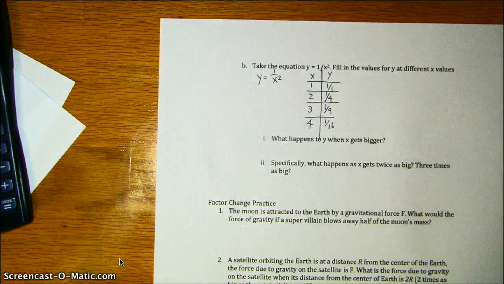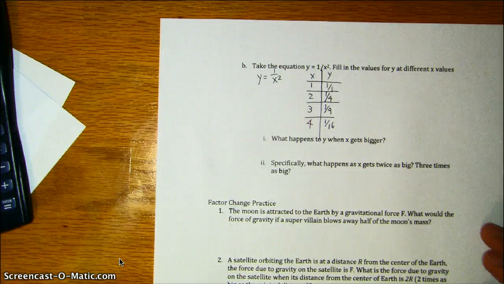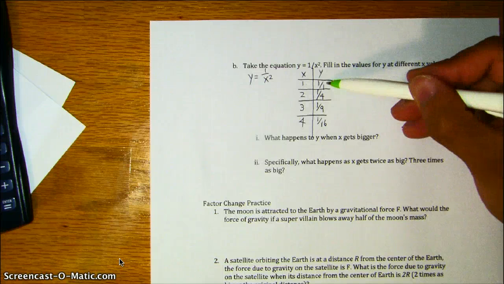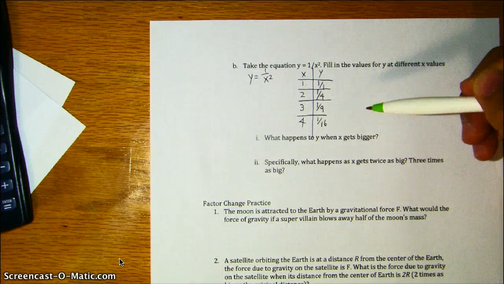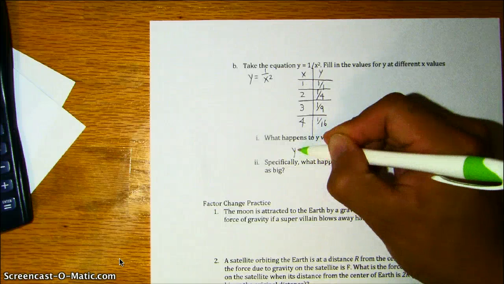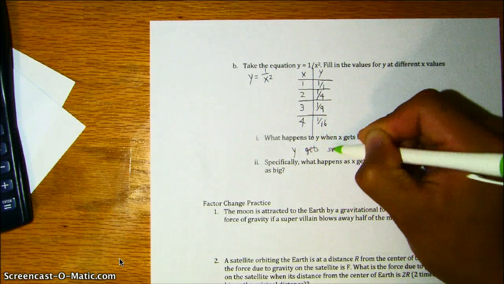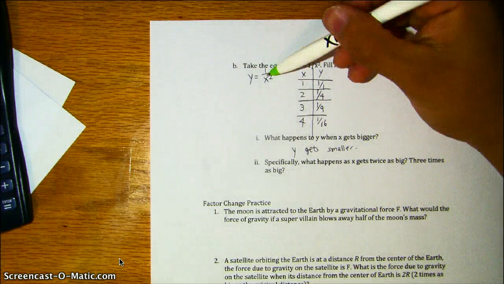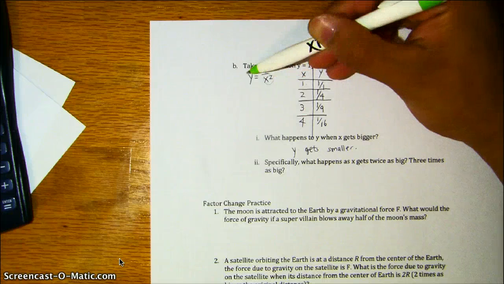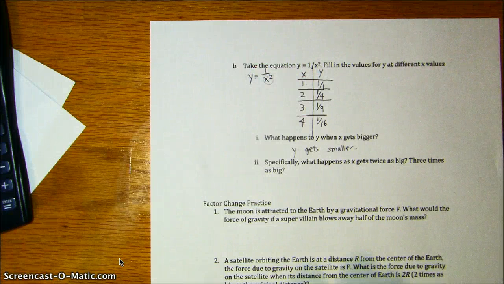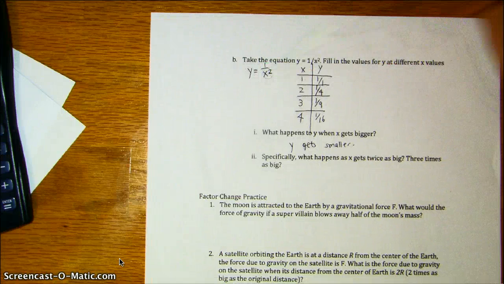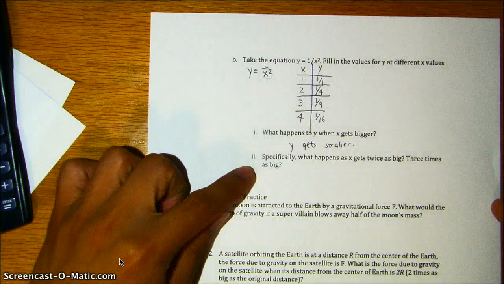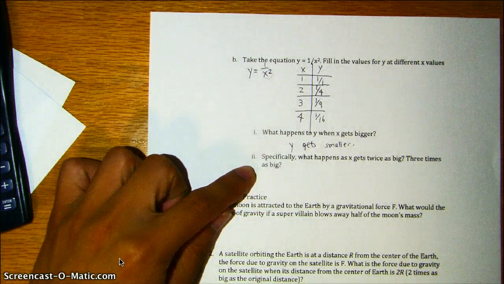What happens to y when x got bigger? Well, when x went from 1 to 2 to 3 to 4 and got bigger, y became a smaller and smaller fraction. So you can see y gets smaller. And it makes sense because if you look at this equation, the x squared and the y are on opposite floors. One is upstairs and one is downstairs. They're inversely proportional.